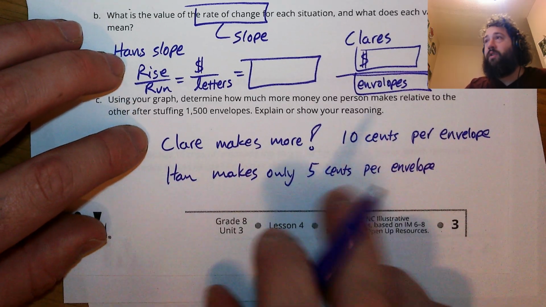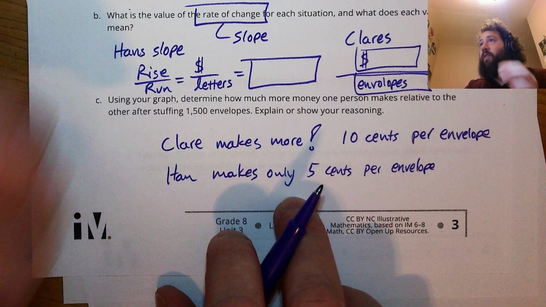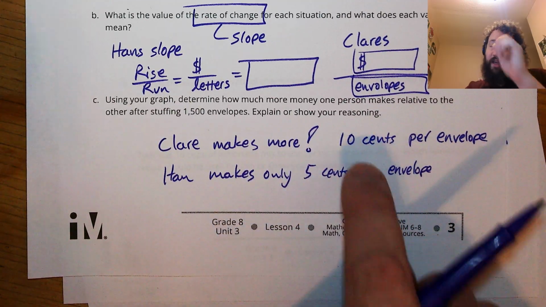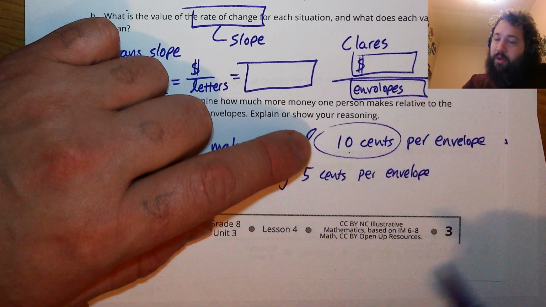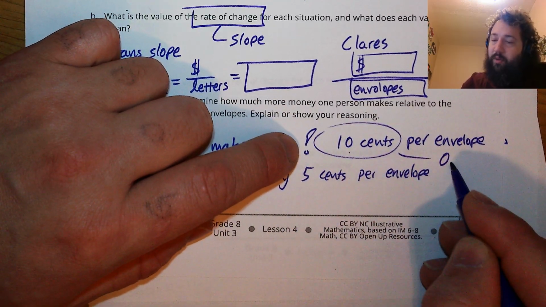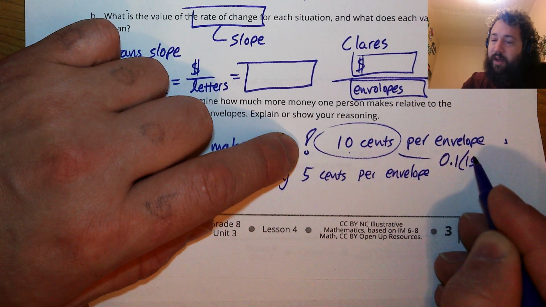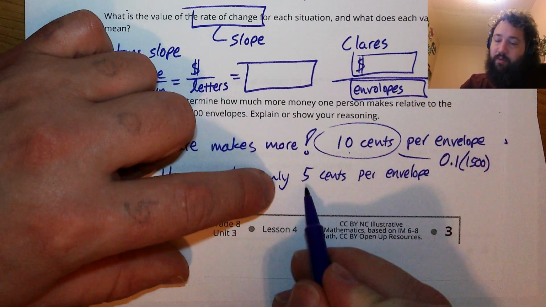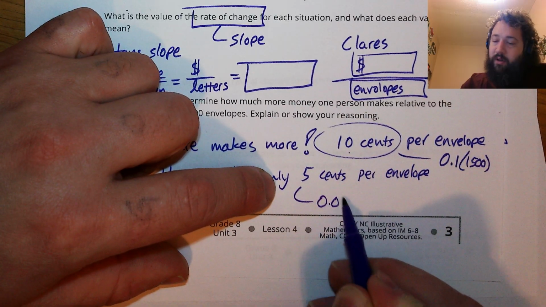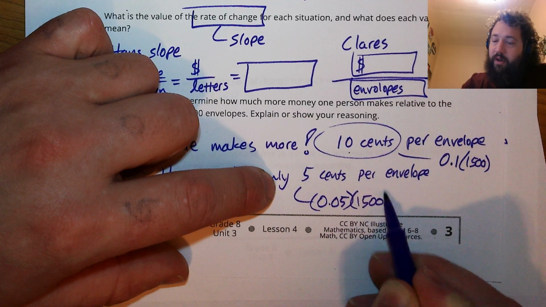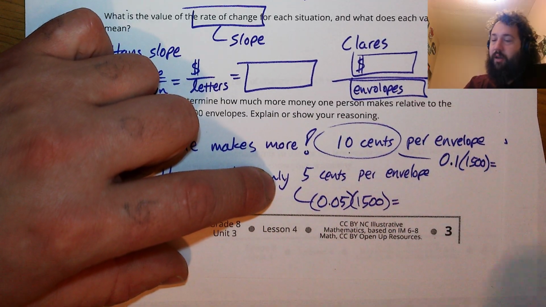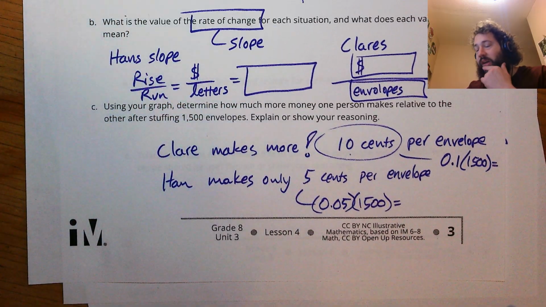So if I was doing 1,500 envelopes, I could actually take these and multiply them. So I would take this and multiply it by that. So that's 0.1 times 1,500, and this one would be 0.05 times 1,500. This is the equation way to calculate these out.